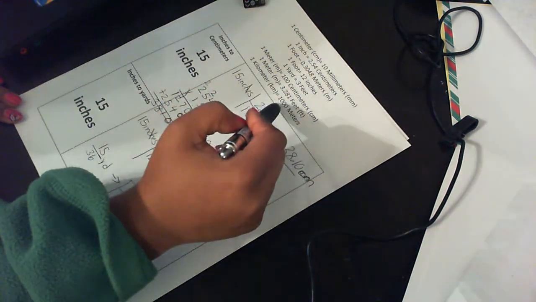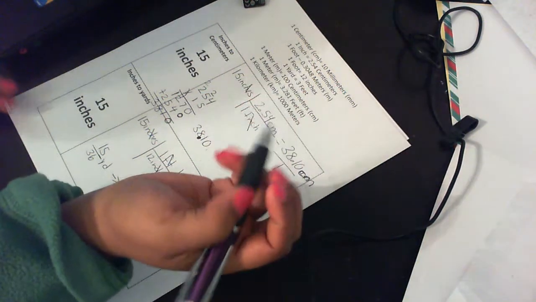Sometimes you have to do 1 step. Sometimes you have to do 2 steps. Sometimes you have to do a lot more steps than that. So make sure you take your time to use the table up here to help you with your homework.